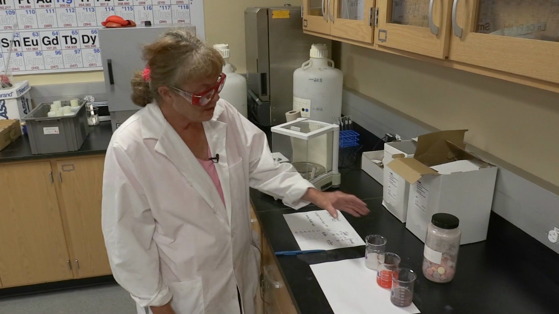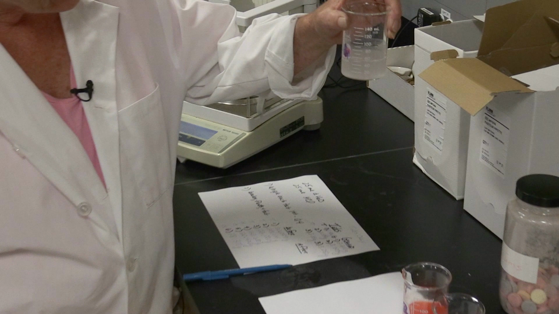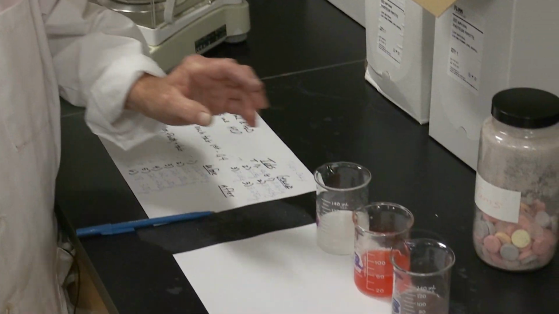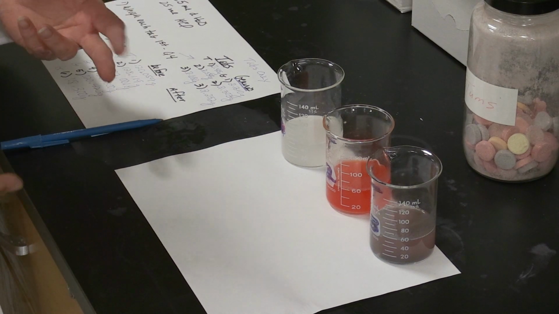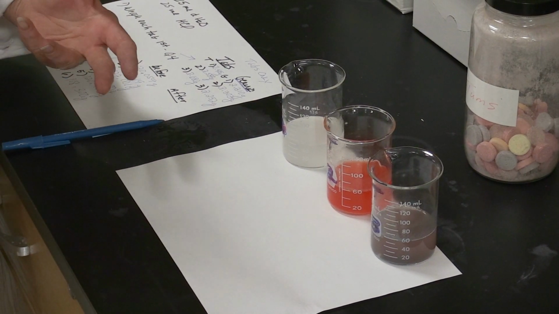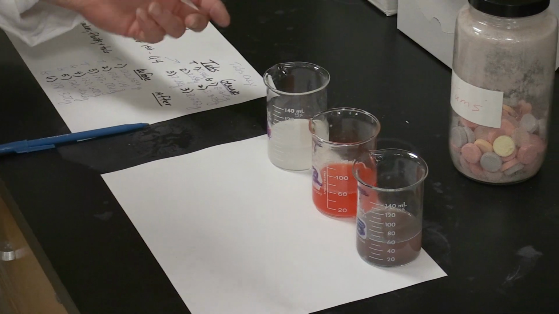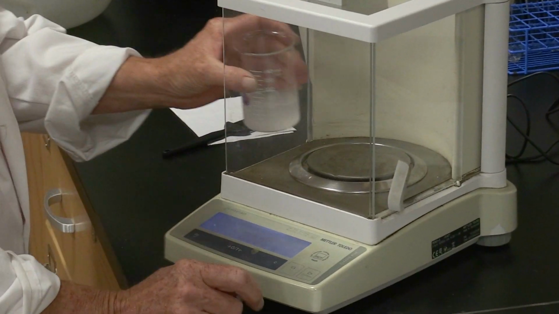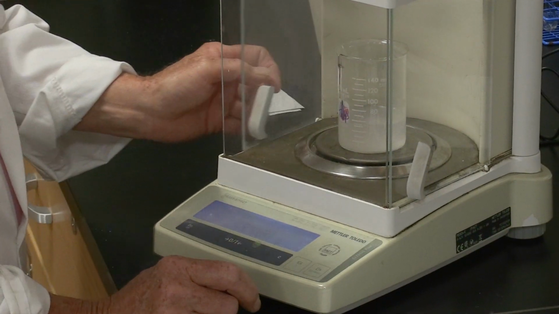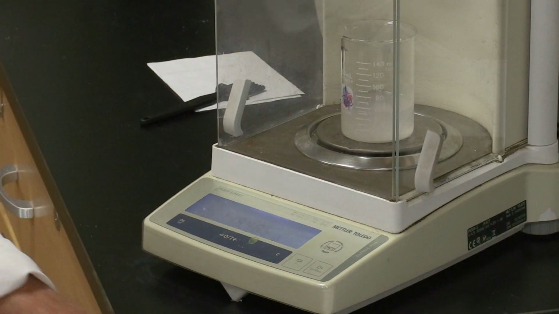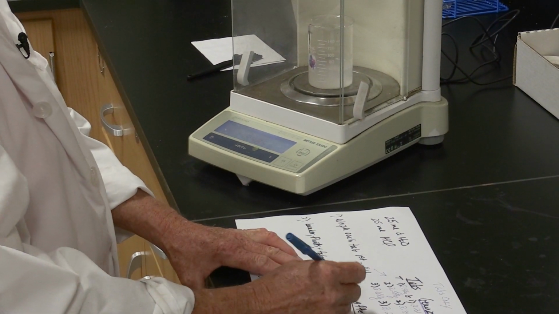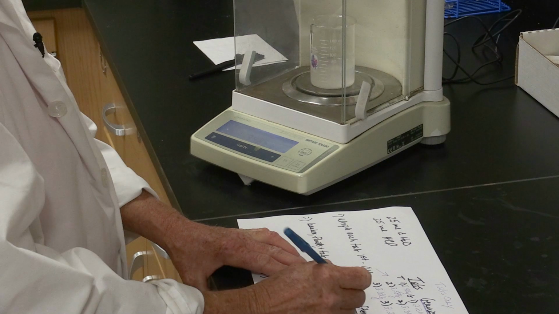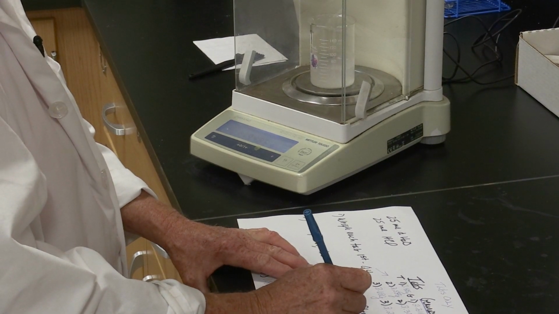All right, well, it looks like all of our tablets dissolved and the CO2 gas is gone. So we're going to reweigh each flask and we'll get the mass of the CO2 by difference. All right, let's go. Tums 1 is 119.485 grams.